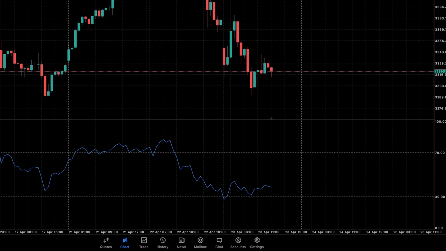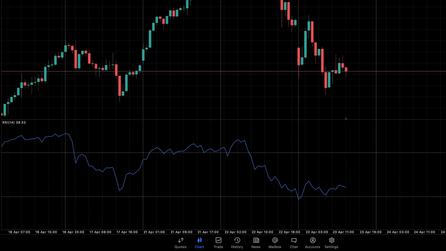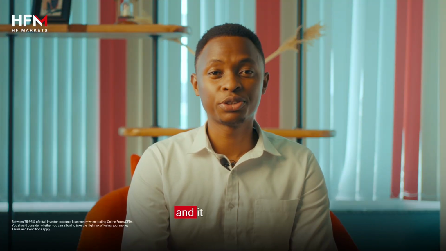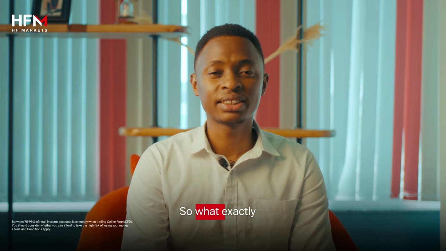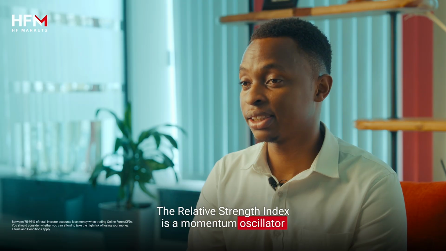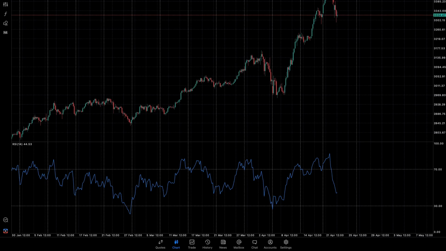The RSI is one of the most dynamic indicators in trading. It's a perfect tool for spotting overbought and oversold conditions, and it works across multiple strategies for currencies. So, what exactly is the RSI? The Relative Strength Index is a momentum oscillator that measures the speed and change of price movements. It ranges from 0 to 100, helping traders identify potential turning points.